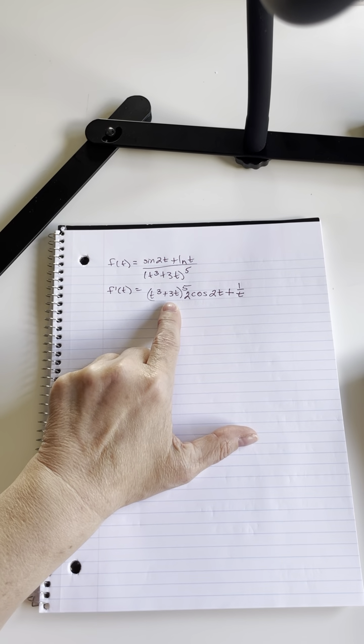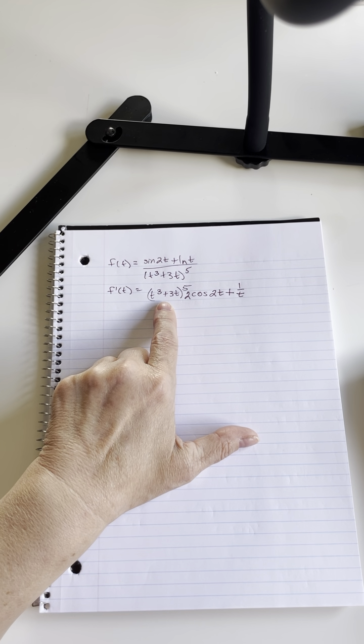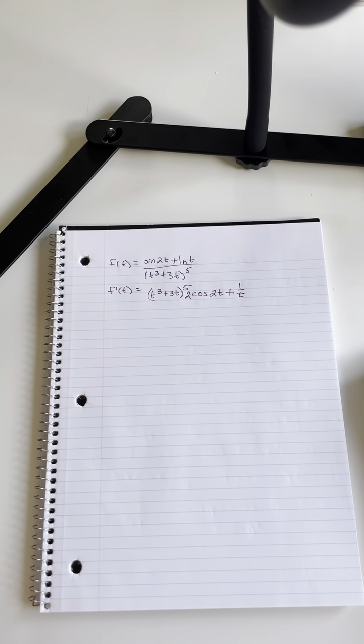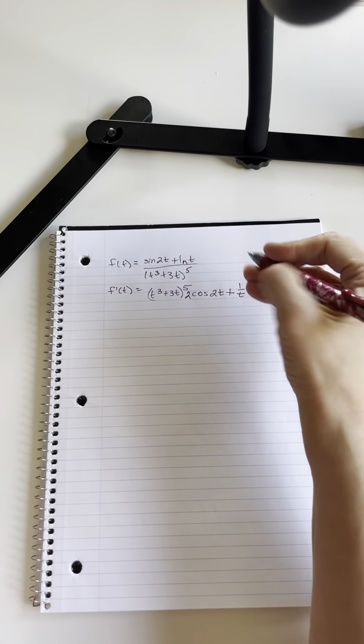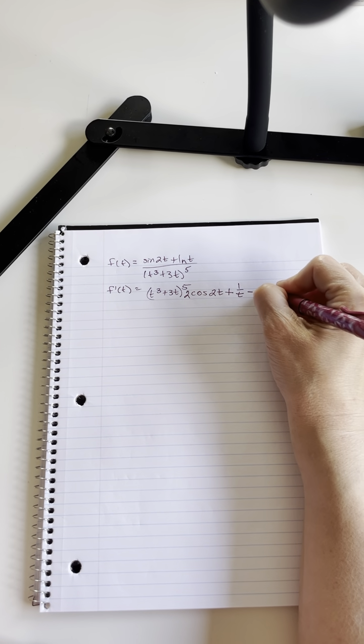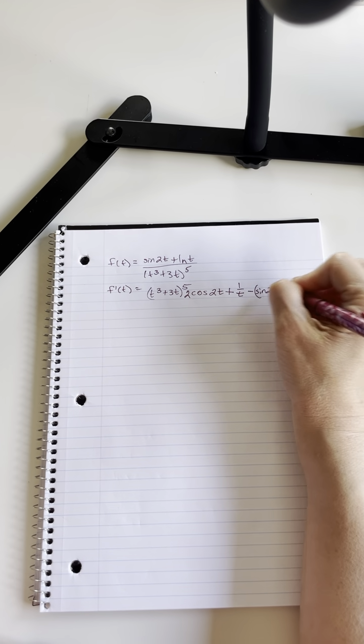Okay, now because this one is so complicated, I want to make sure that to the 5th, 2 with the cosine 2t, yes. Okay, so low d high minus high d low, so that's sine of 2t plus natural log of t.